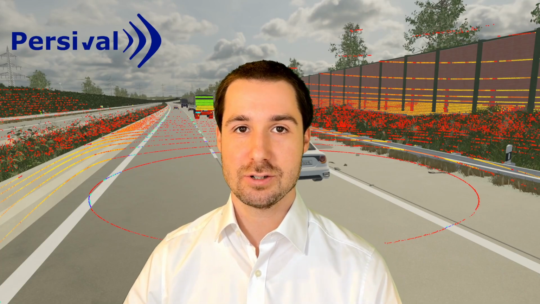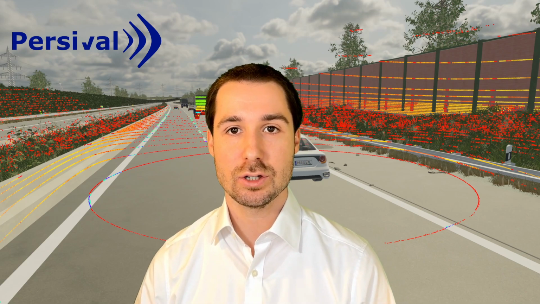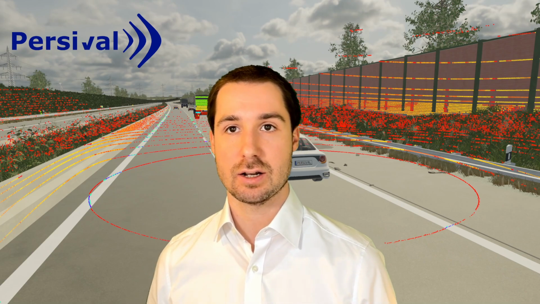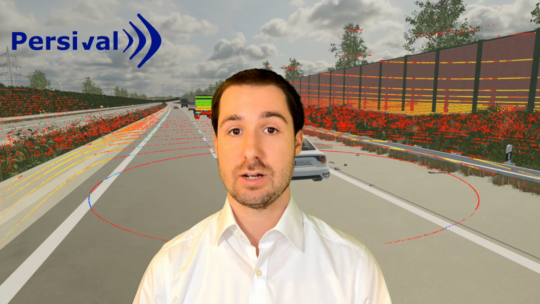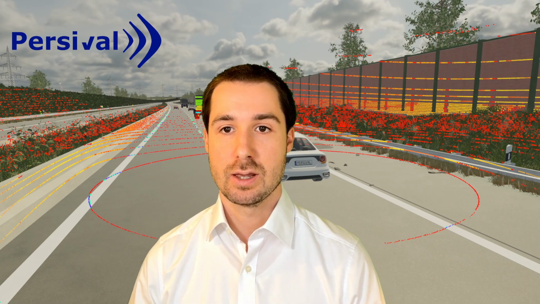I'm the CTO of Persival, and today we're going to have a deeper look at how to do animations using standardized formats and standardized interfaces. Namely, we're going to use the ASAM OpenMATERIAL 3D standard for the 3D asset and the ASAM OSI standard for the specification of the animations.